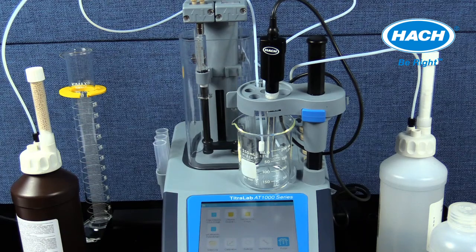It is recommended to purge the tubing from the syringe and the pump at the start of each day's titrations. If changing syringes, application, and titrants or reagents, performing a purge is also recommended. This purge procedure clears air bubbles from the tubing and the syringe, replaces old solution with fresh solutions, and reduces cross-contamination from different titrants and reagents.